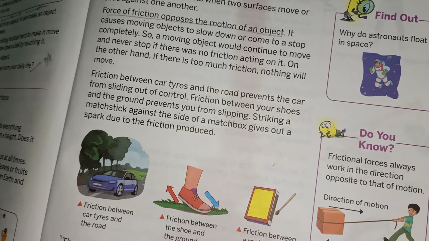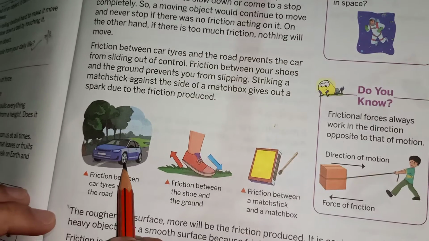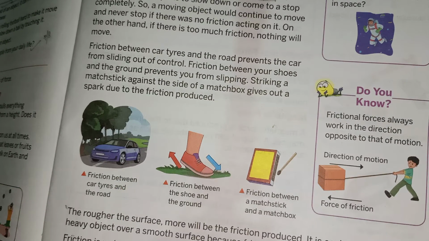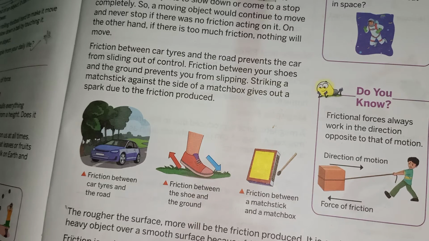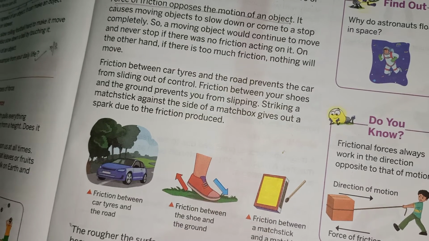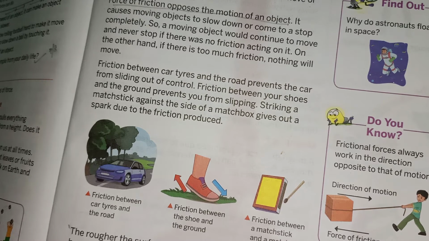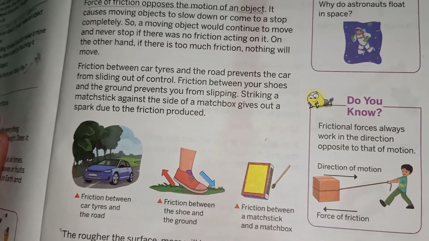It will continue to move. Why? Because the wheel of the car continues to rotate, and as long as the wheel of the car rotates, your car will not stop. Therefore, you'll meet an accident. Hence, friction or frictional force is very, very important in our everyday life.